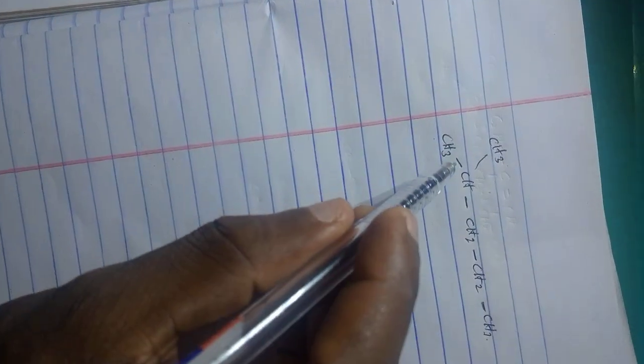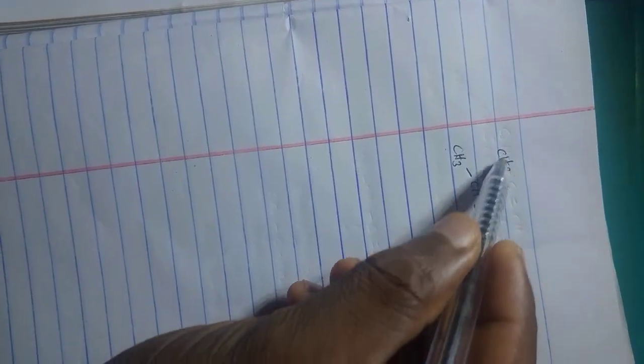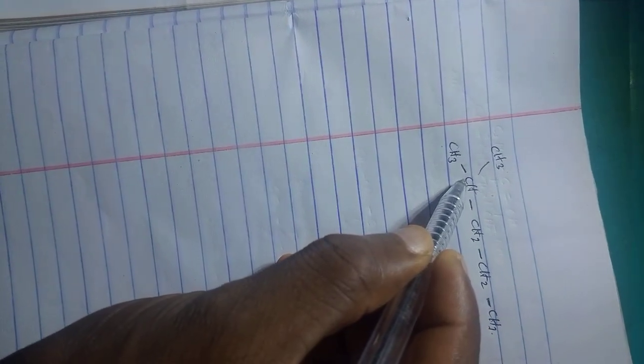Now when you are naming, the first thing is to note the longest carbon chain you have. Write or rewrite the branch to the longest carbon. Now the longest carbon chain you have, you write it down. This is actually attached to this, but we can still write it straight. We want to straighten it, like this pen. We want to make the carbon chain straight.